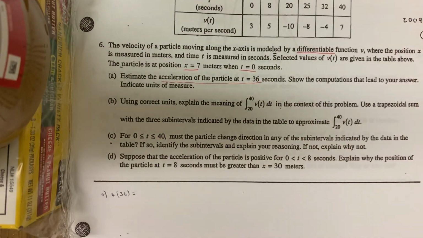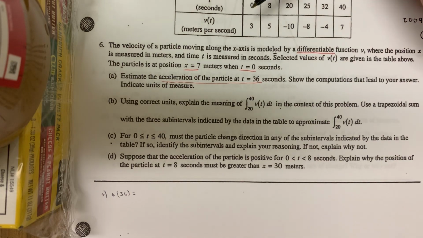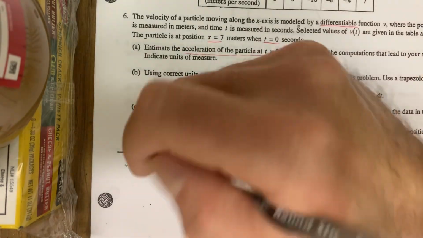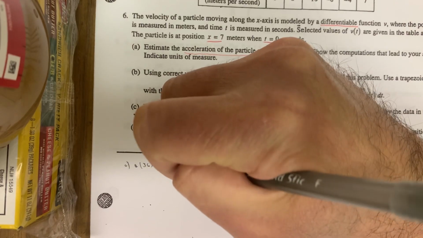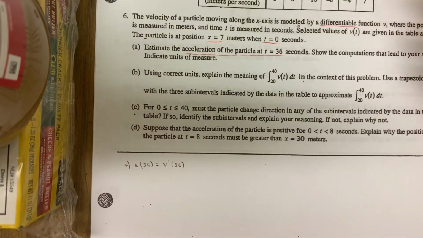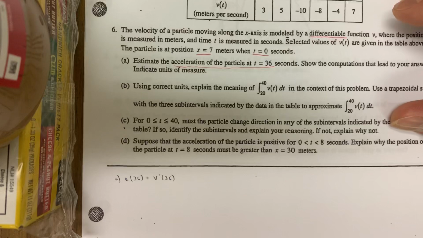We don't want to know what A of 36 is equal to, which is good. They didn't give us an acceleration function. We can't even come up with one, right? Because they didn't give us a velocity function. They just gave us selected values. But they did give us velocity. Remember that you take the derivative of velocity to get acceleration. So A of 36 is the same thing as V prime of 36.